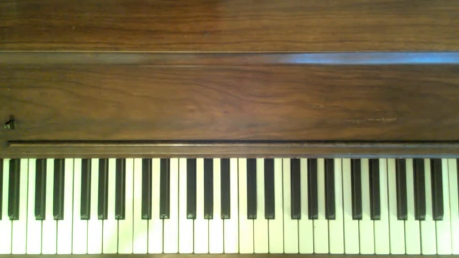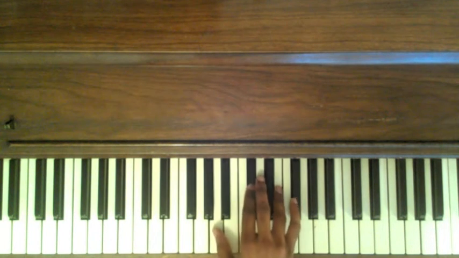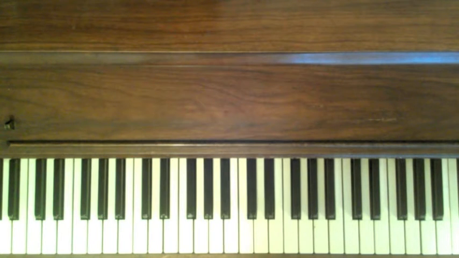But I'm going to show you that you can still keep that 1-5 chord, but simply change your bass within the same scale, and you can have a lot of combinations that actually sound pretty good. Okay?